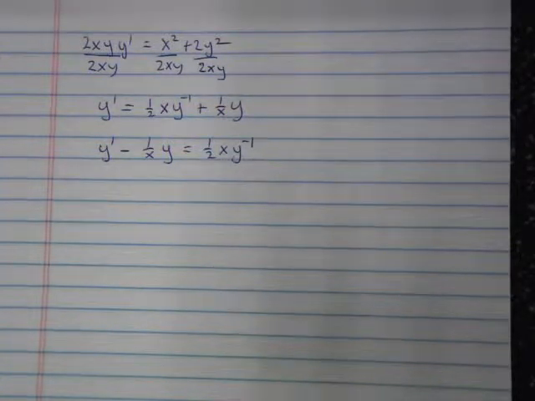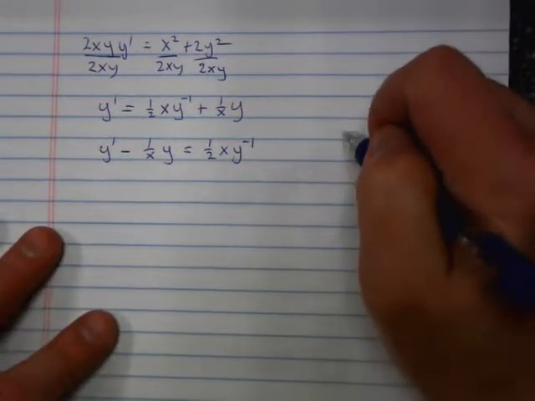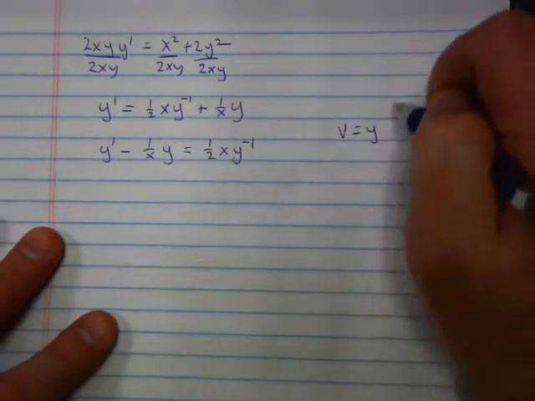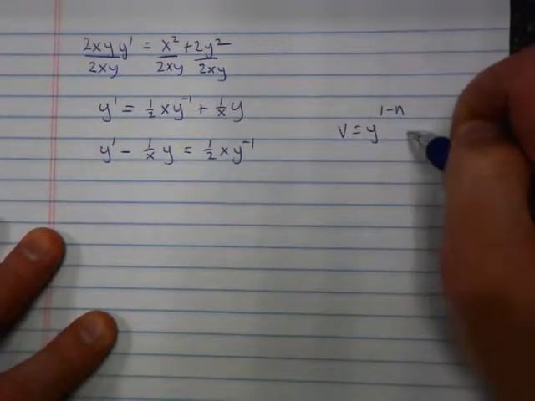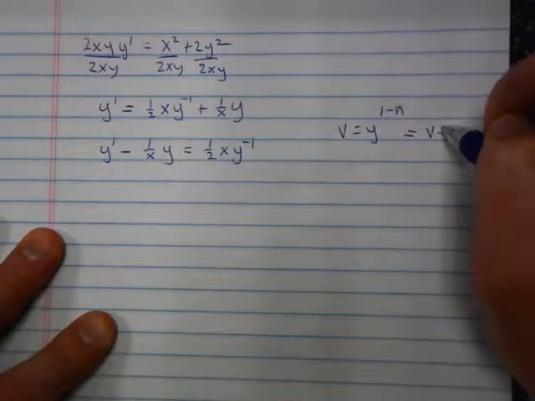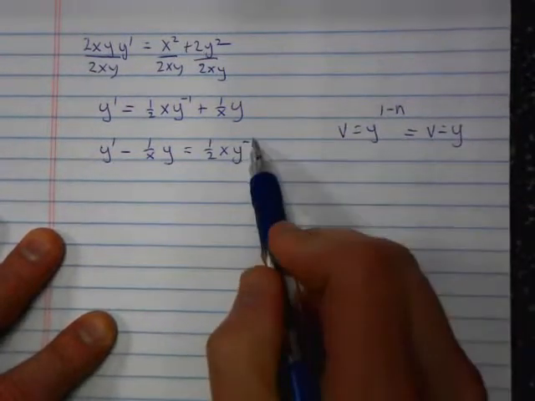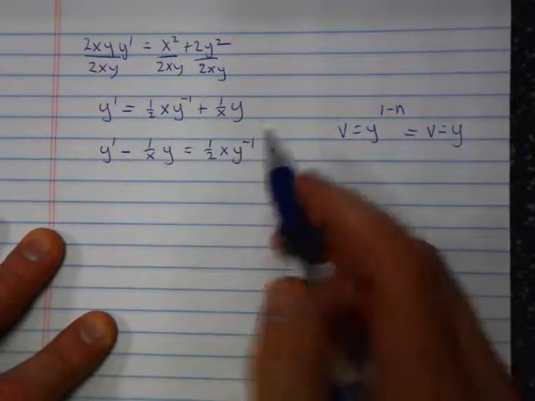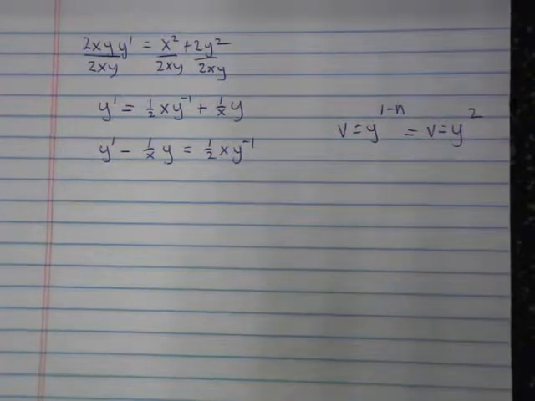All right, so how did Bernoulli go again? We did a substitution first. V equals y raised to the 1 minus n. So in that case, V is y raised to the 1 minus negative 1, which is y squared.